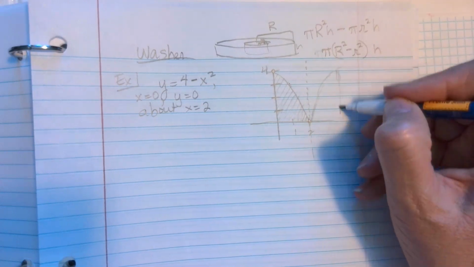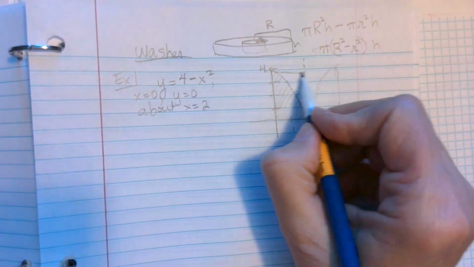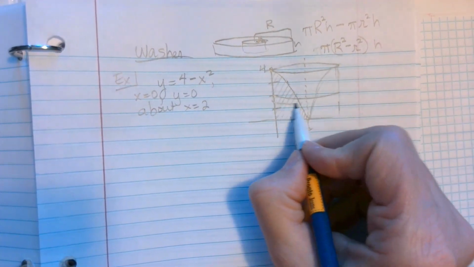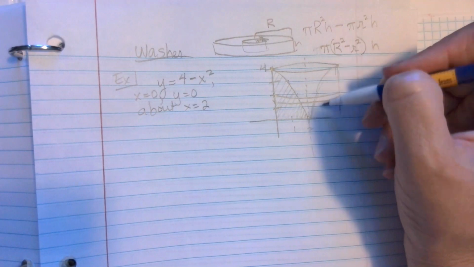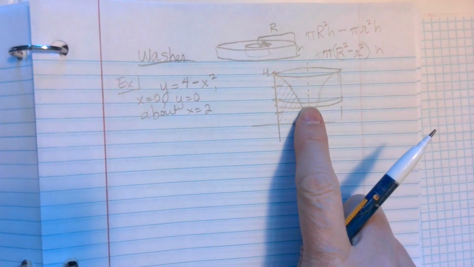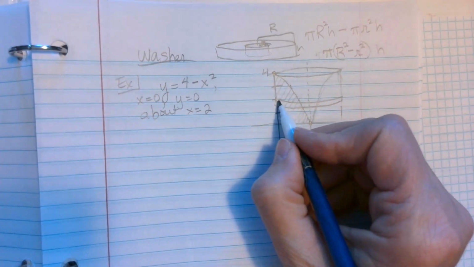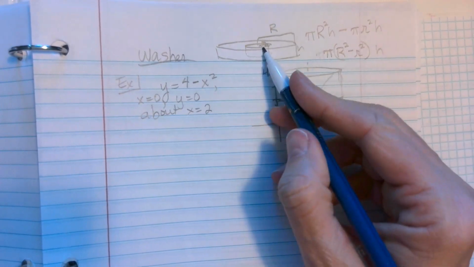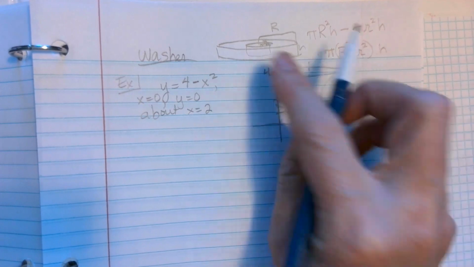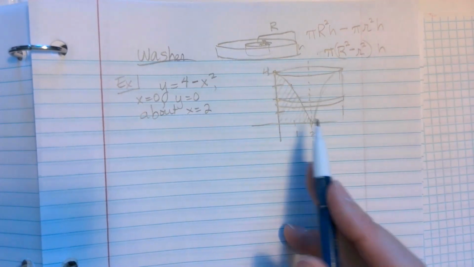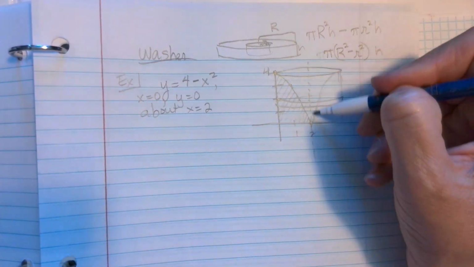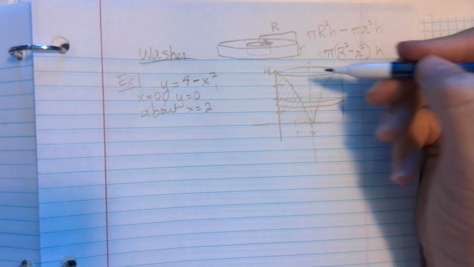So if we do that rotation, we have a really kind of strange looking figure with this empty space in the middle. But if you do take out that little slice, and if I looked at it carefully, it would look a whole lot like that washer with the filled in space and then an empty space in the middle. So that's how we know if our figure does not butt up against the axis of rotation, we will use the washer method.